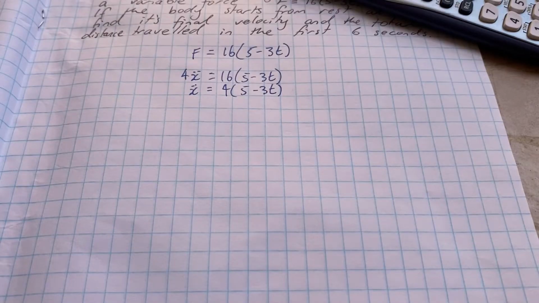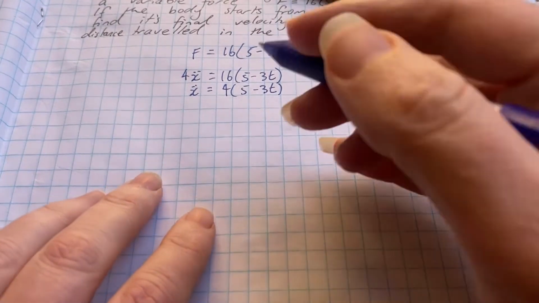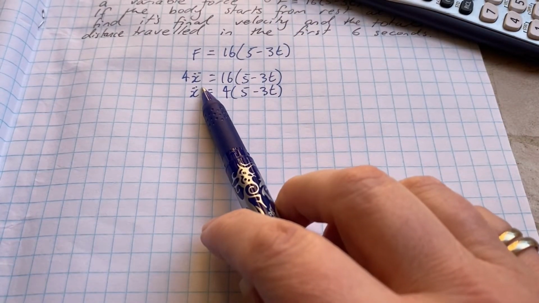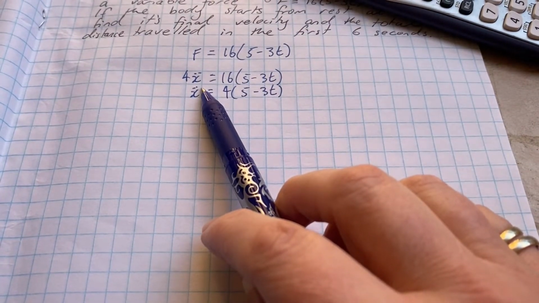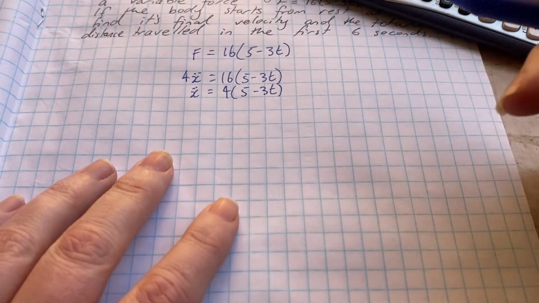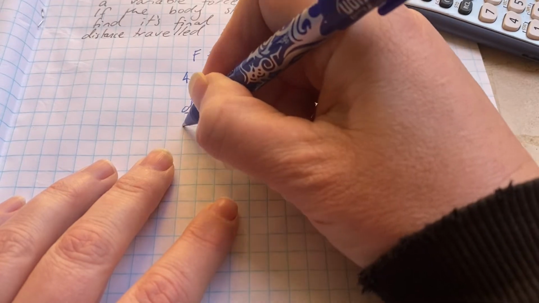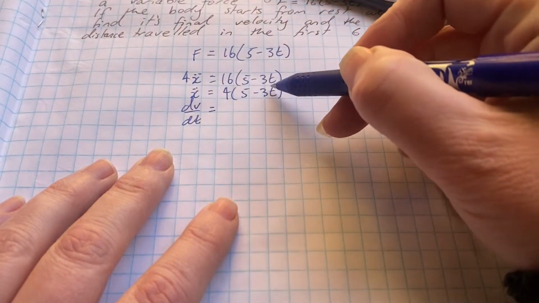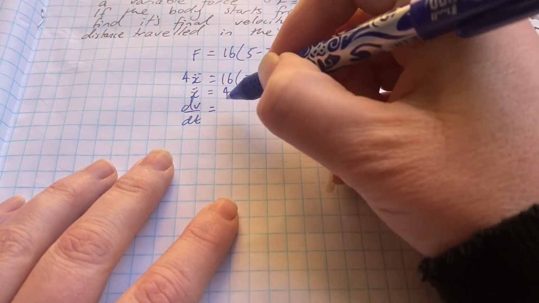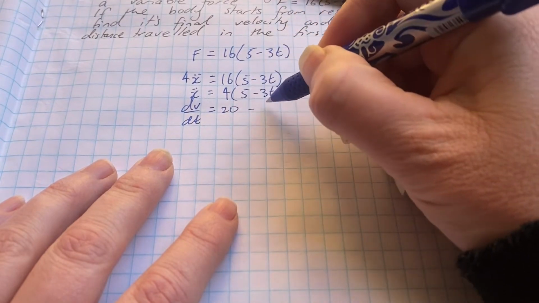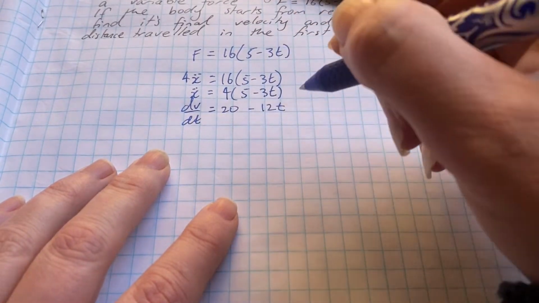So in order to find its final velocity, I need to find the velocity equation. We know that acceleration is equal to dv/dt, which is an appropriate one to use when we're in terms of t. So dv/dt equals, I might just expand this out, I don't need to, but I think I will, 20 minus 12t.